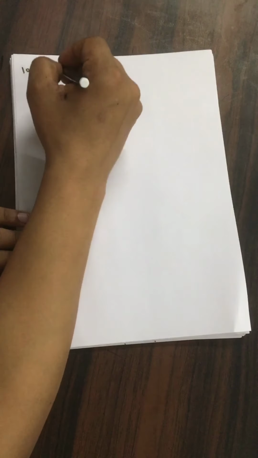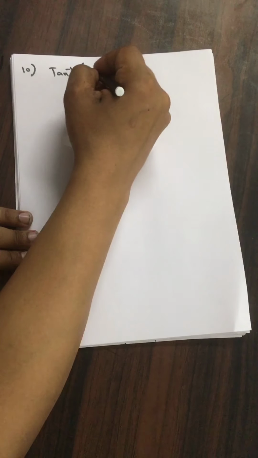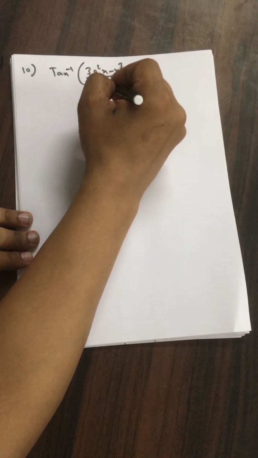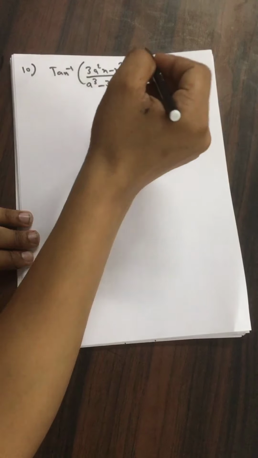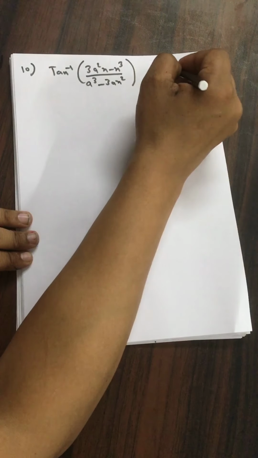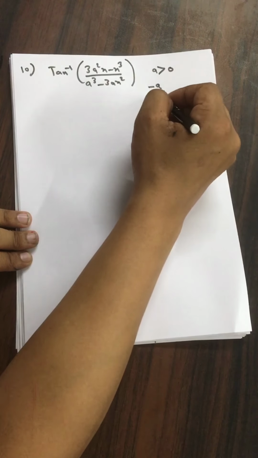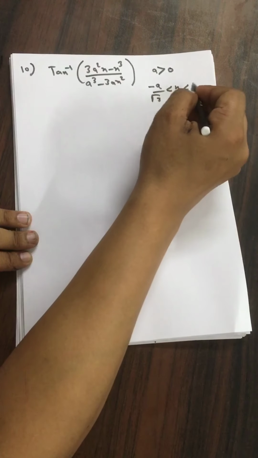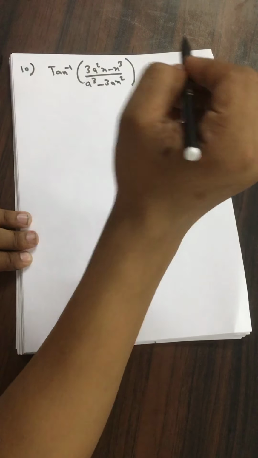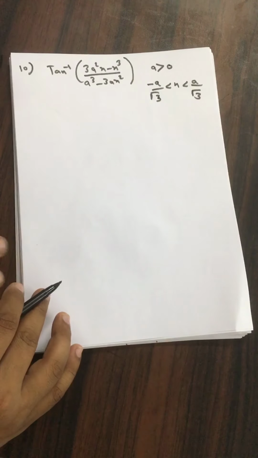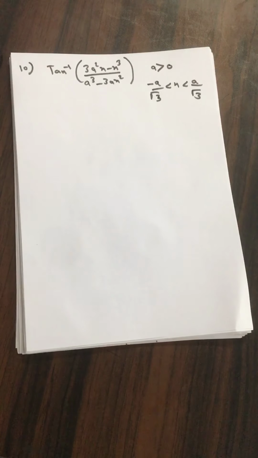Question number 10. Tan inverse of 3a square x minus x cube upon a cube minus 3a x square. They have also written a is greater than 0 and the value of x lies between minus a by root 3 and positive a by root 3. You don't have to be concerned with this, but there is a logic behind it. You don't have to get scared. Now think of a substitution in this question. Can we substitute something? The same thing, a tan theta.